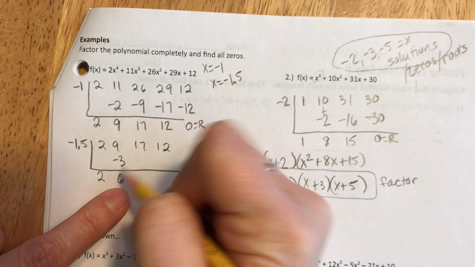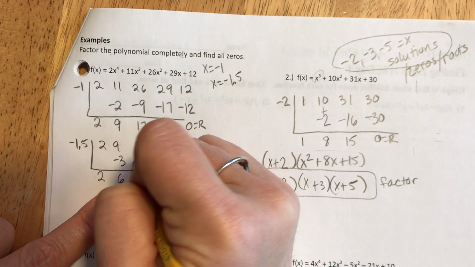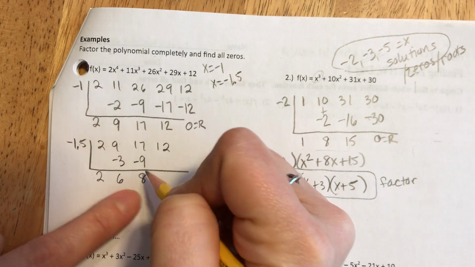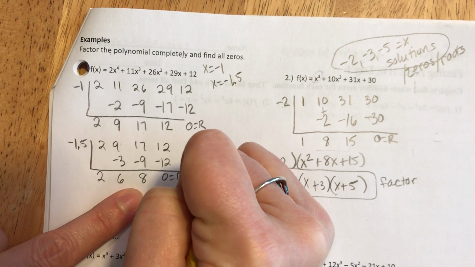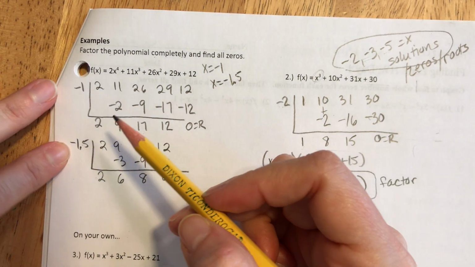Negative 1.5 times 6 is negative 9. Sorry. 17 minus 9 is 8. Negative 1.5 times 8 is negative 12. Remainder 0. So now I know that I confirmed that negative 1.5 is also a 0.